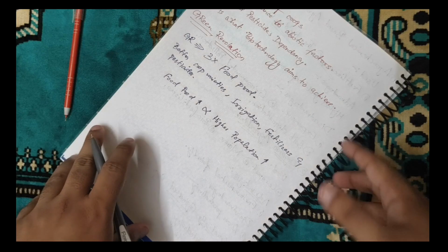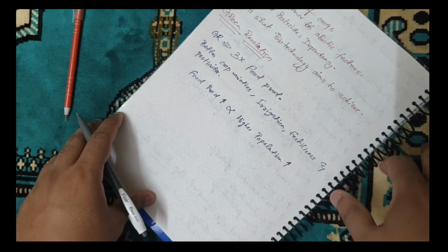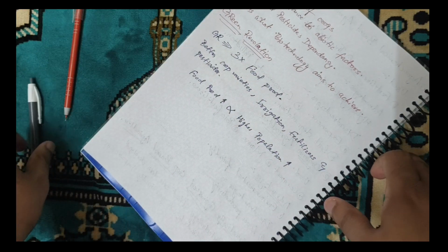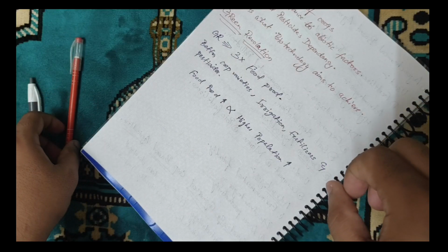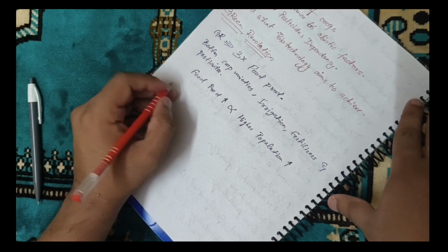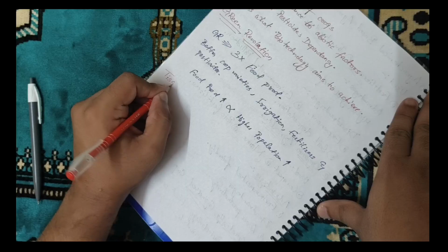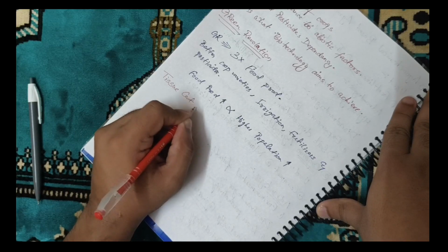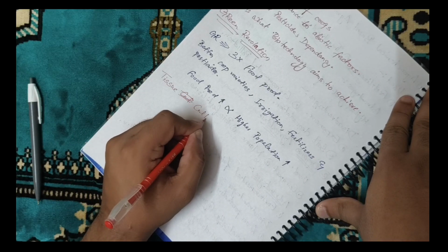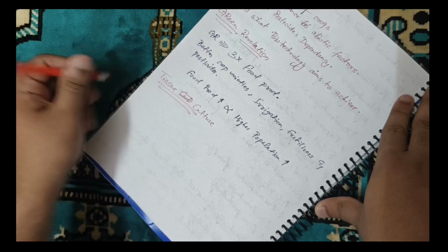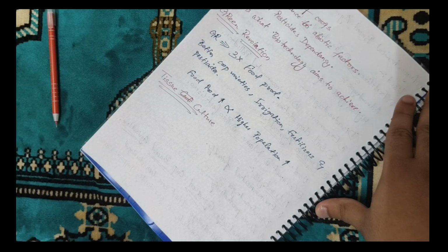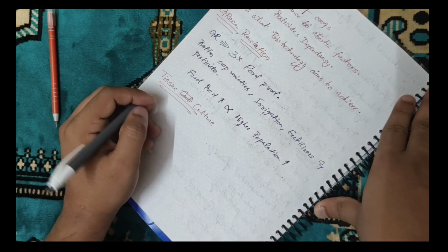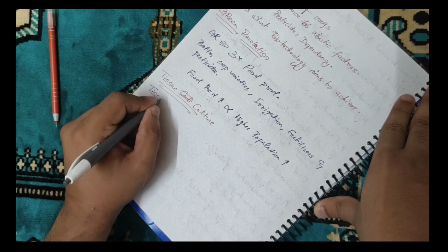Because of this, scientists came across a very important thing in biotechnology, which is tissue culture. Now, this is a very important topic actually, guys. Now, what is tissue culture? I'll write the definition. We can understand it together.